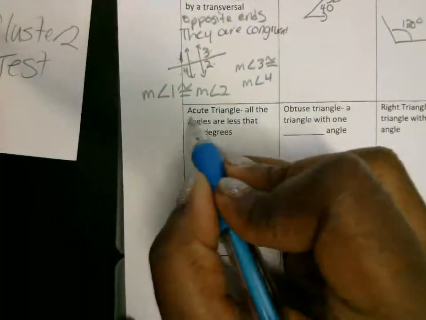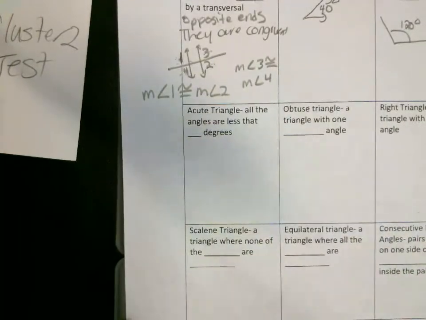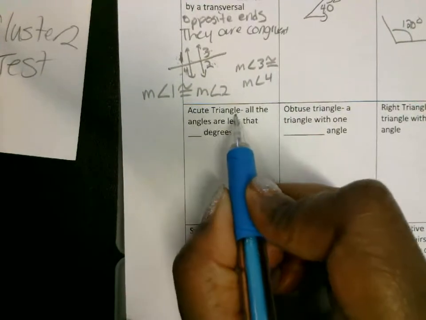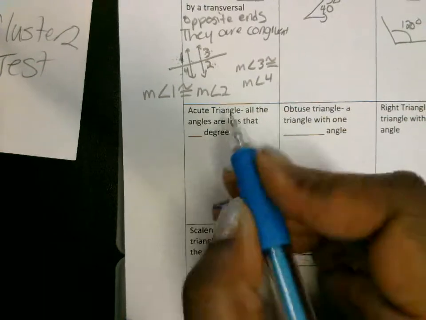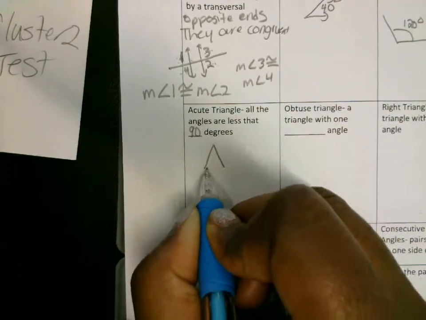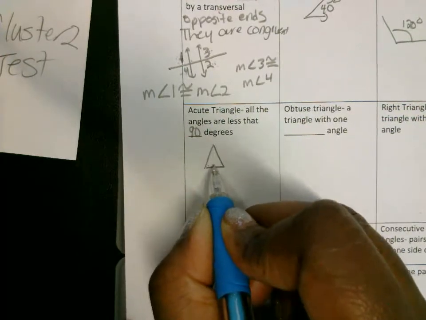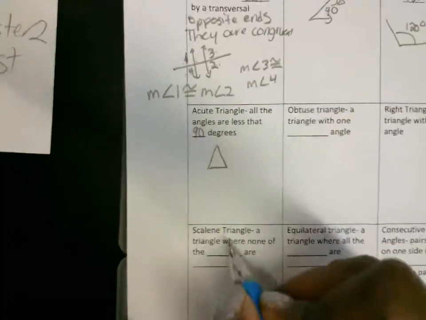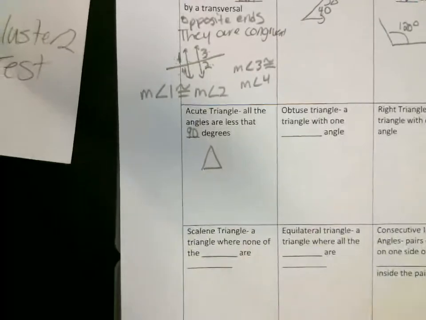Acute triangle. Okay? Acute again means small. So we have an acute triangle, all the angles are less than 90 degrees. So every single angle in the triangle is less than a 90-degree angle. That's an acute triangle.